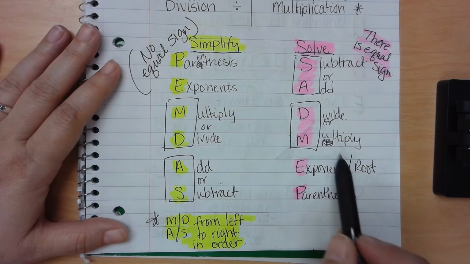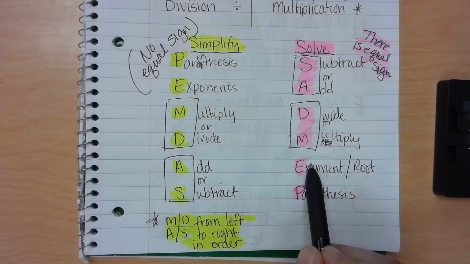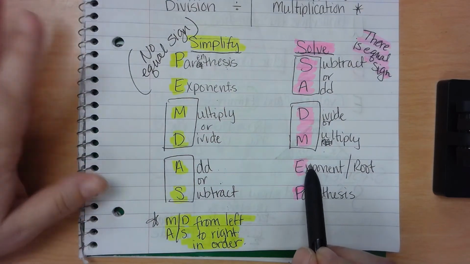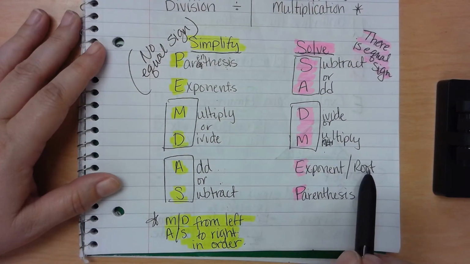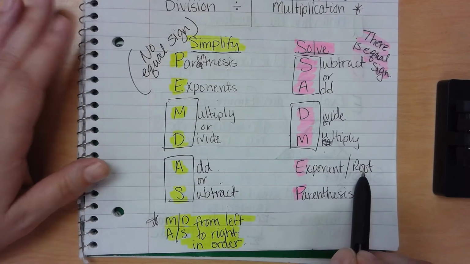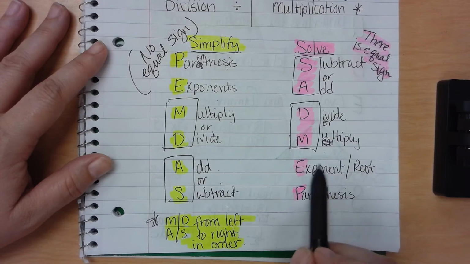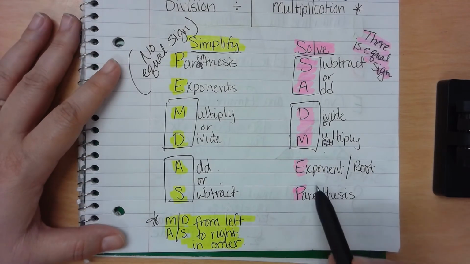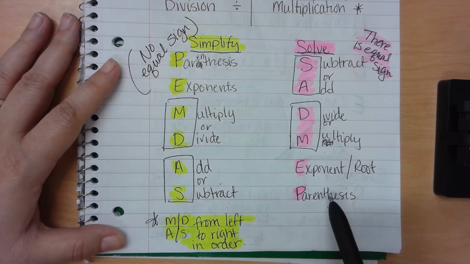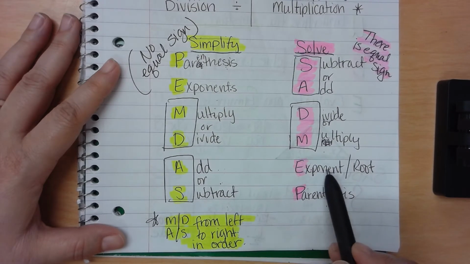Then we would deal with any exponents or roots that might be in the equation. So if it was a situation of, say, x squared, you would do the opposite of an exponent, which is its root. If you saw square root of x, you would do the opposite of root, which is the exponent. So these two would be the opposites, kind of like multiplication and division. And then it's parentheses, which really means whatever's inside, if there were anything inside the exponent or the root.